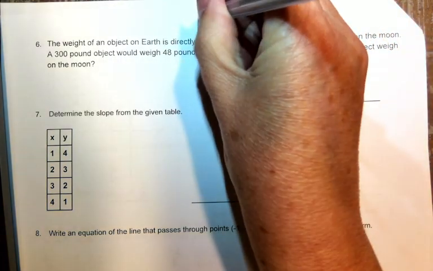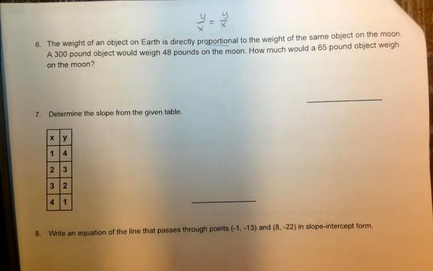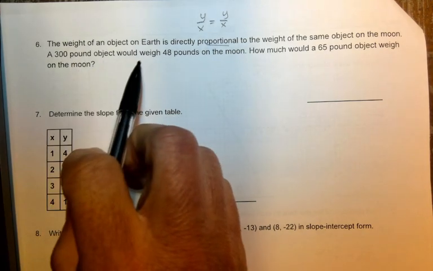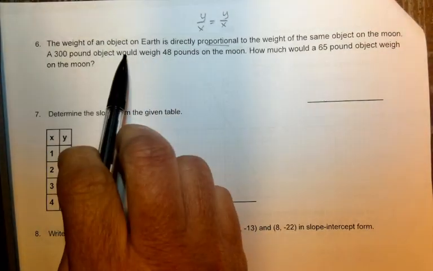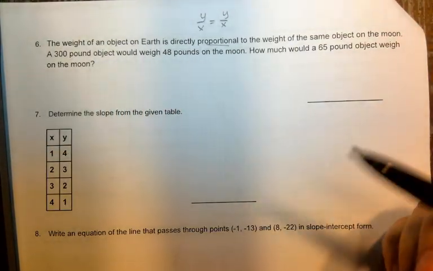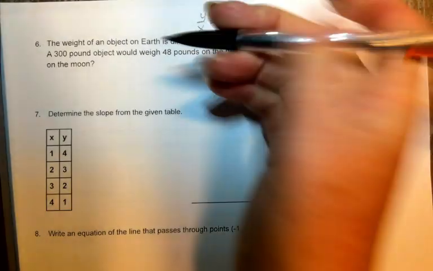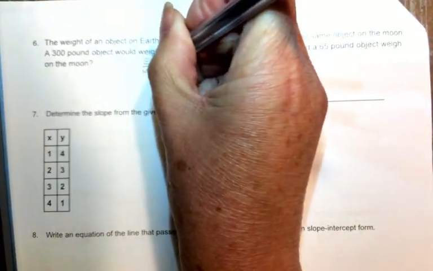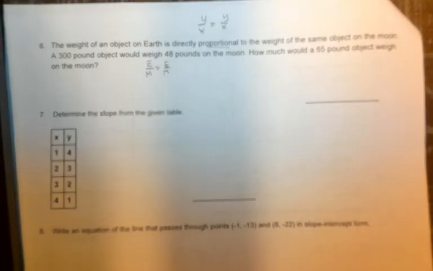So proportions look like this, right? So we need to create our own proportion. Now they gave us pounds on the moon and pounds on Earth, right? So we want to set up a proportion. Now it doesn't necessarily say which one needs to be on the numerator or denominator. So I'm going to say, since they said Earth first, I'm going to do Earth over moon, and my other proportion has to also have Earth on the numerator so that we set up the proportion equally.